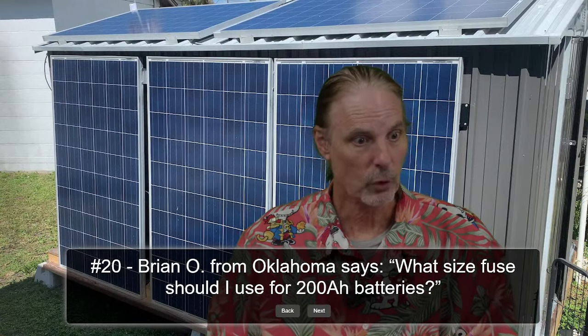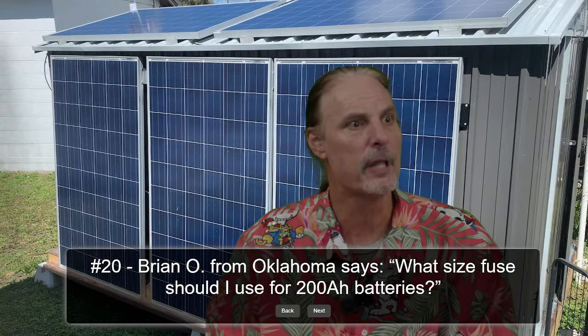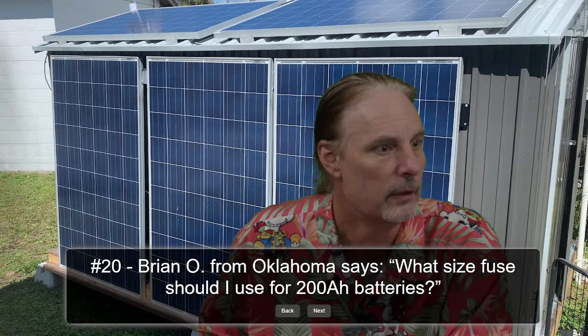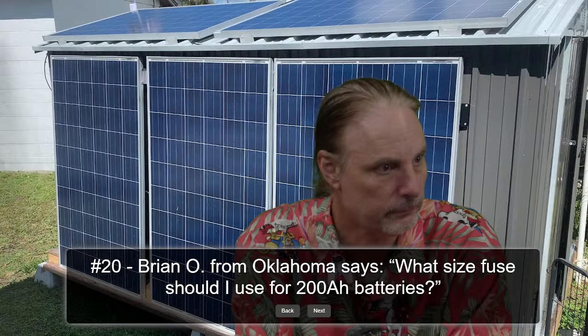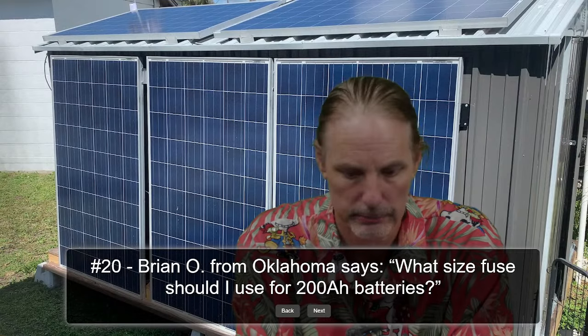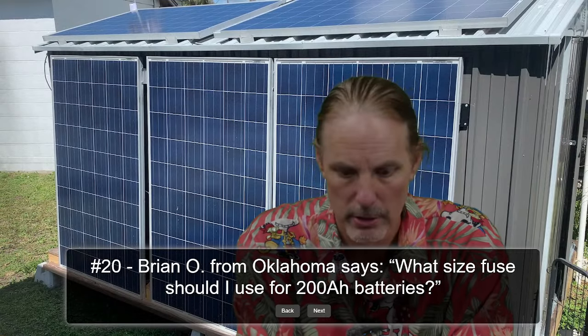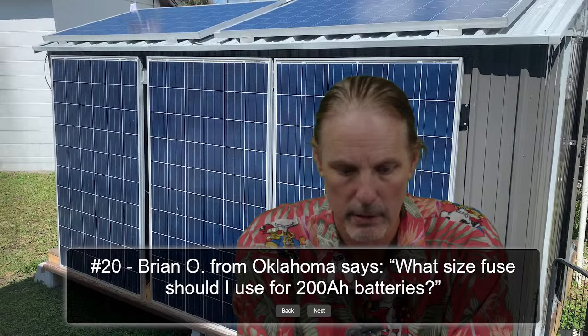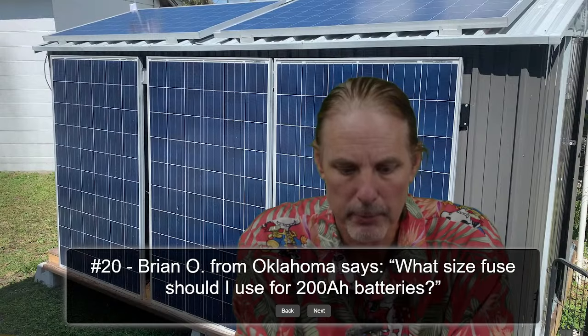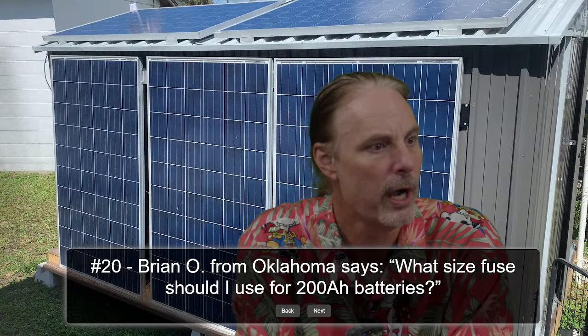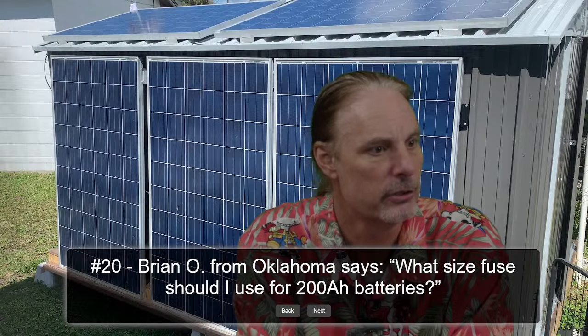So we can easily go out to something like ChatGPT and we could ask it, what is an amperage chart for wire gauges?